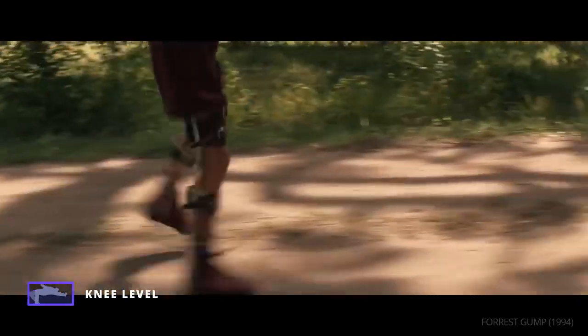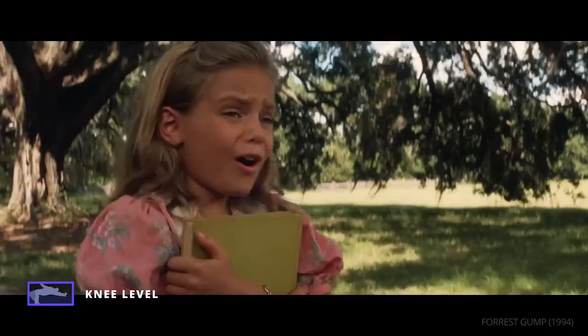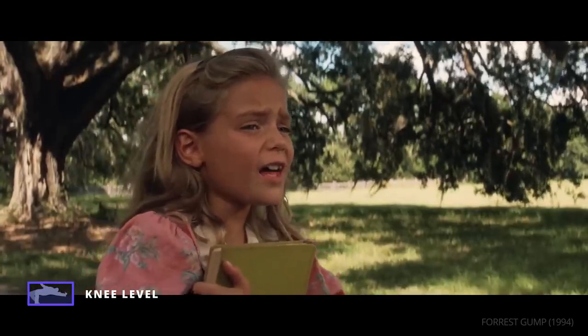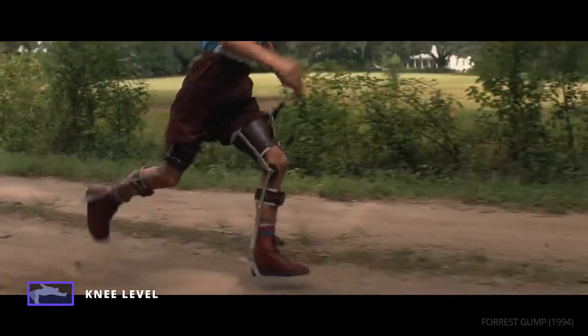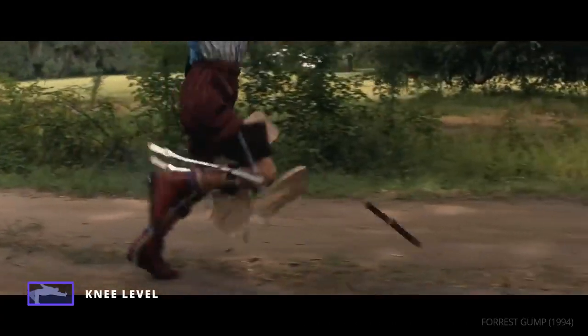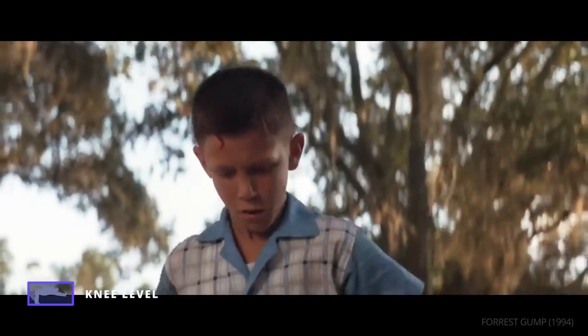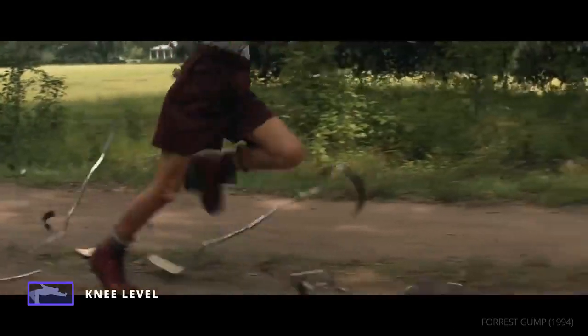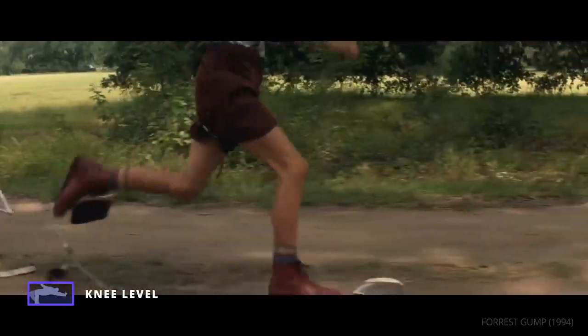Like in this moment from Forrest Gump. This perfectly chosen knee-level shot gives us a front-row seat to his personal triumph.